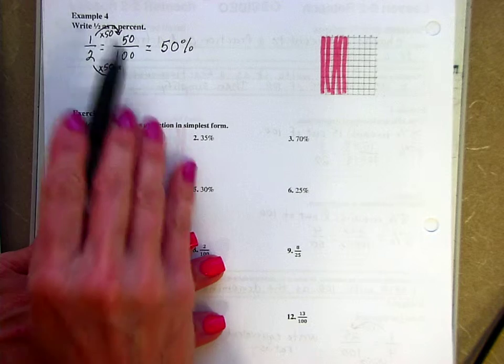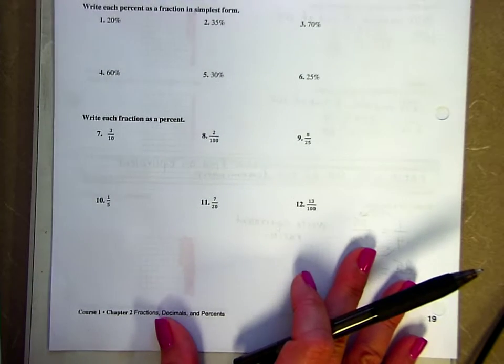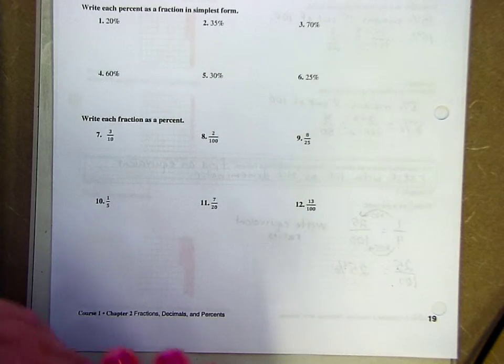So 1/2 is 50%. All right, guys, I want you to work on the problems. I want you to come back and get a key when you're done and check your work. Good luck.